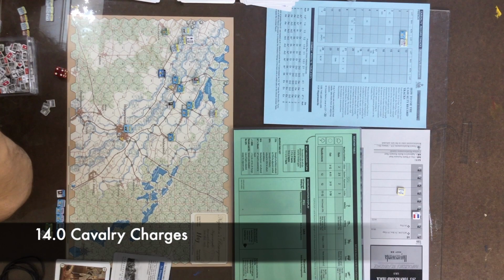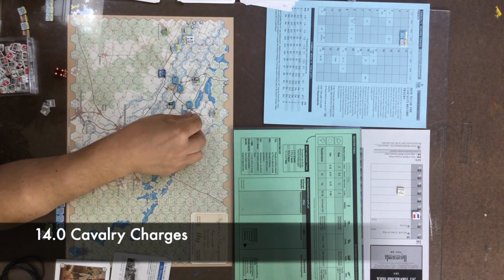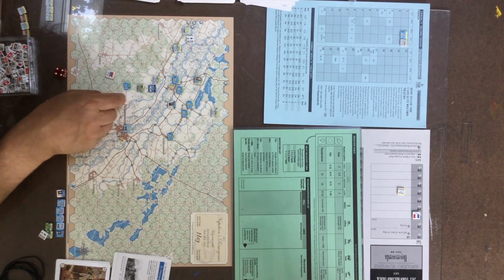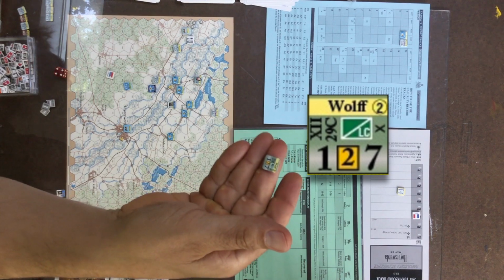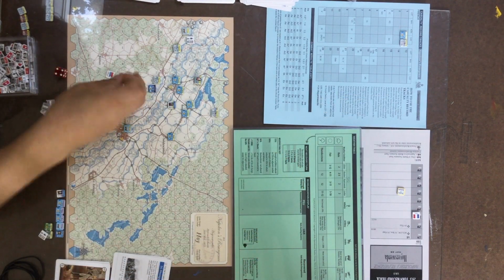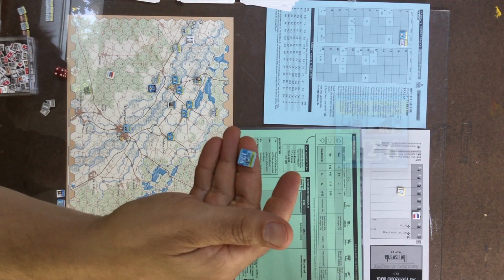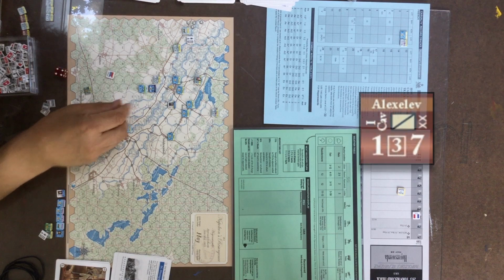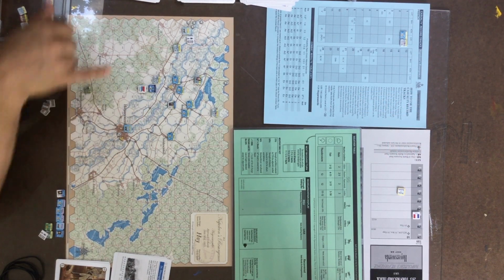I want to show you how a cavalry charge works. I want to see if there's anybody who could possibly charge into. This guy actually can't charge. He's a light cavalry. You can see Wolf. He's got the LC. He's a light cavalry. Dumeric, on the other hand, is a heavy cavalry. He's at the HC. There's also just regular cavalry that doesn't have any notation. They also can charge. So instead of moving, you give them a charge marker.